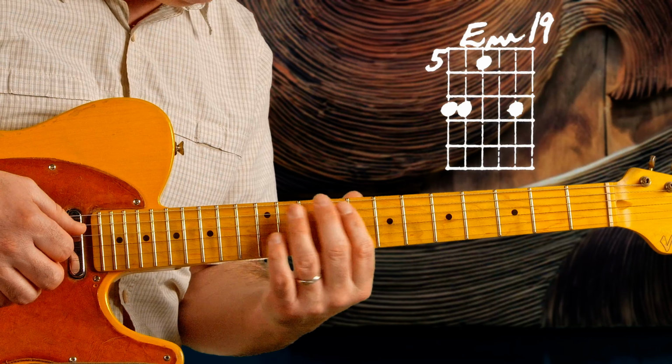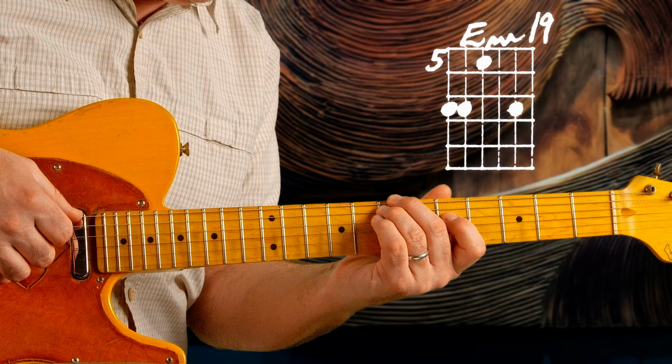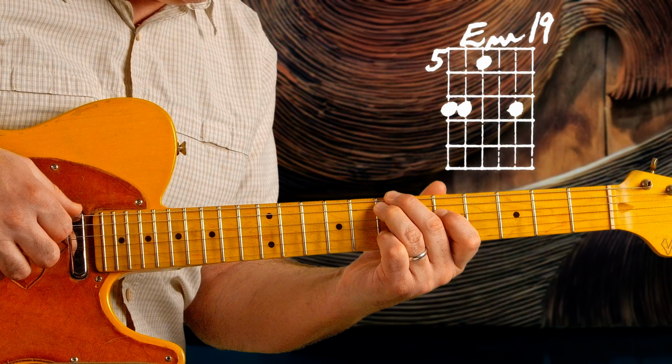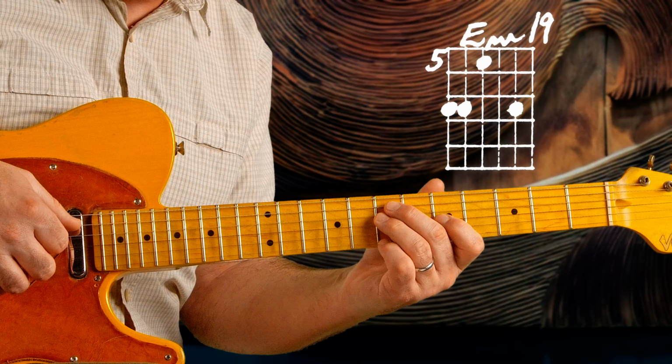E minor add 9 on position 5. Let's take a look at the 5th in the bass, the root, the flat 3, and the 9 on the top. It's the same shape that we just played for the A minor add 9.